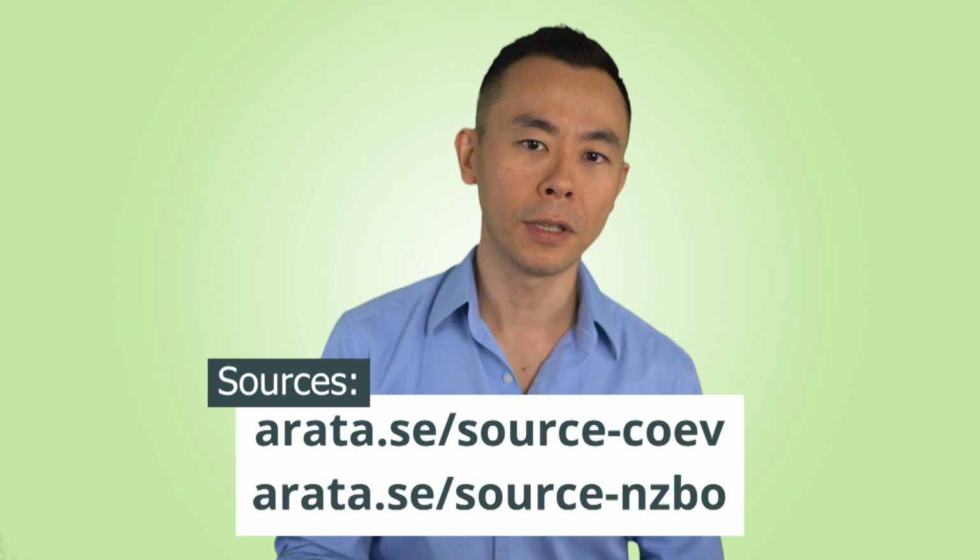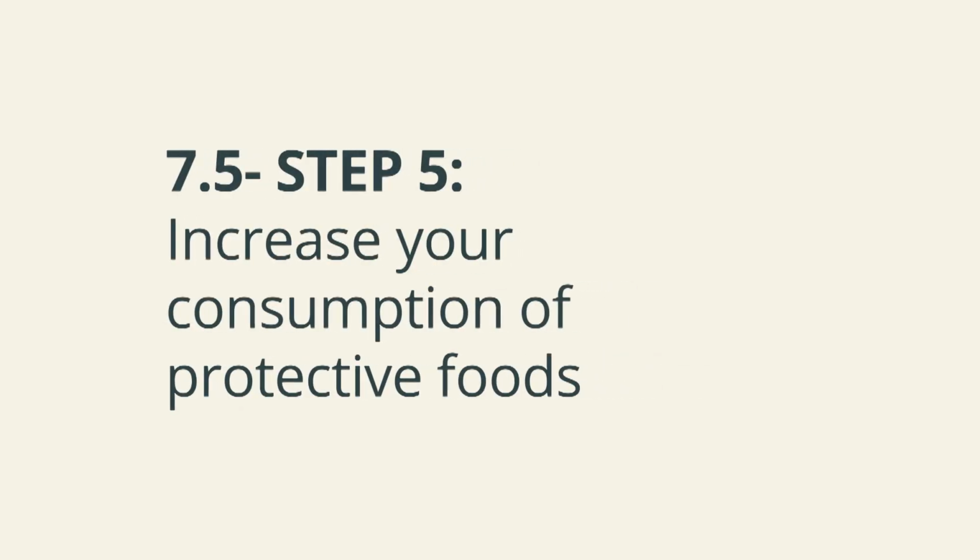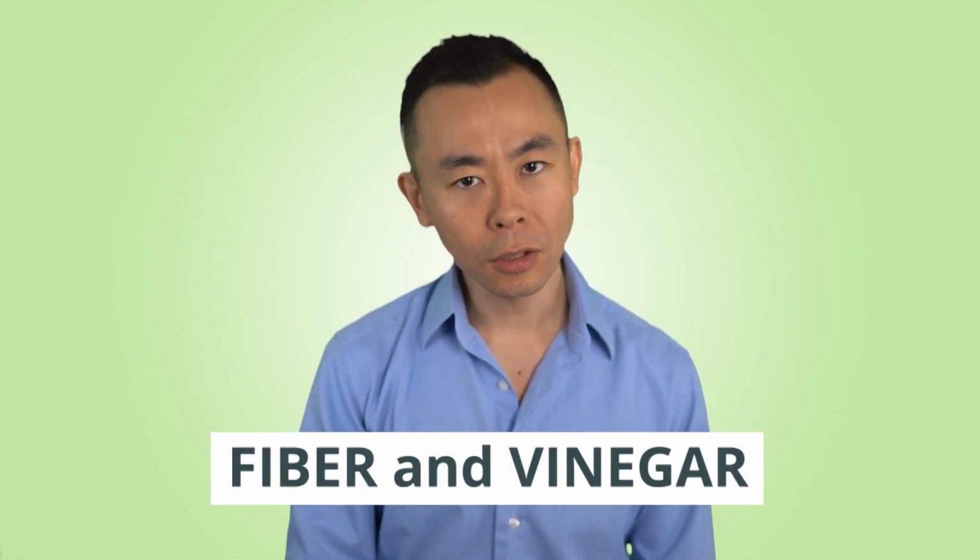There are several studies demonstrating this. Step number 5. Increase your consumption of protective foods. Fiber and vinegar are true allies against insulin spikes and therefore they are protective foods against obesity. It is advisable to consume foods that are rich in fiber because fiber can reduce those stimulating effects of insulin.